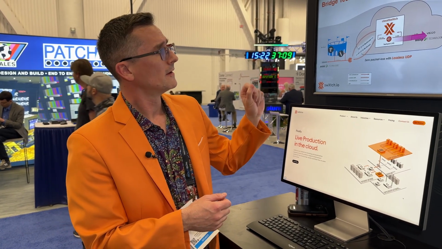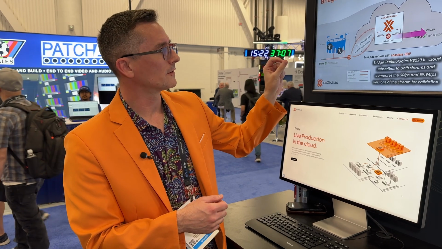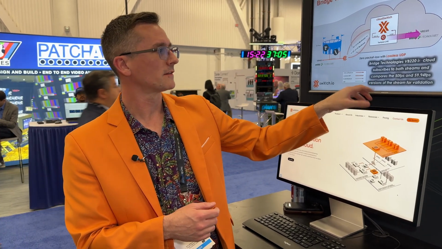The other thing we can do is use that VB220 to look at your compressed streams, as I talked about earlier. The 220 also uses multicast when enabled. And so in this example, what we did is we have a relationship with Cinefilm's Tachyon Live for frame rate conversion. And we took the input and converted from 50 FPS to 59.94 FPS.